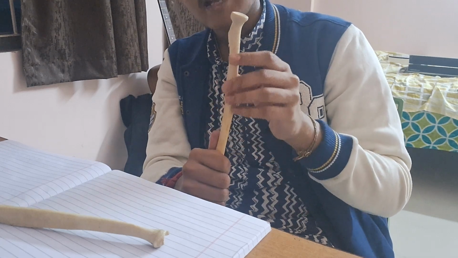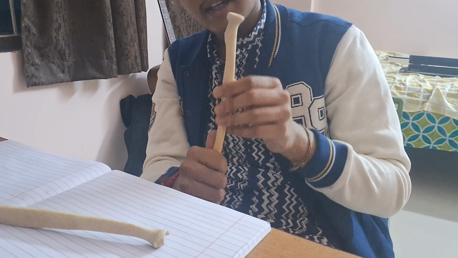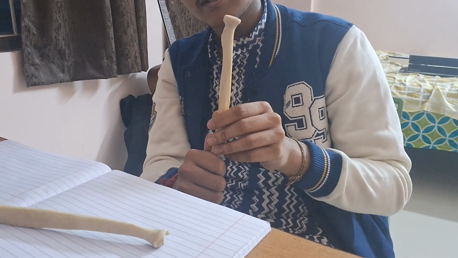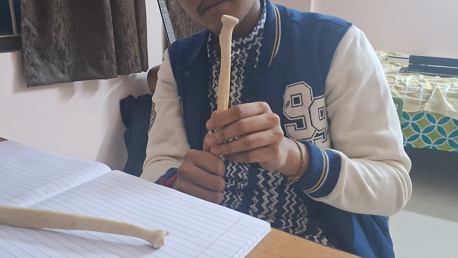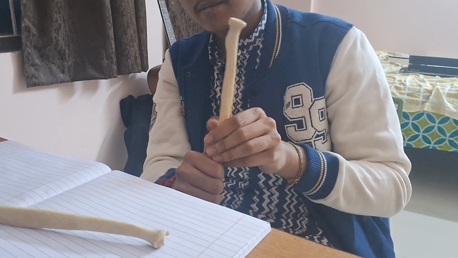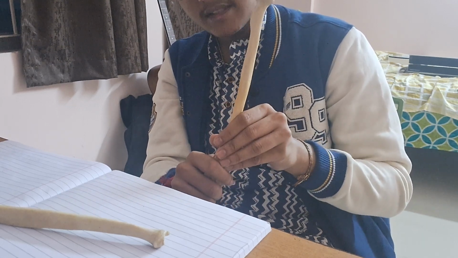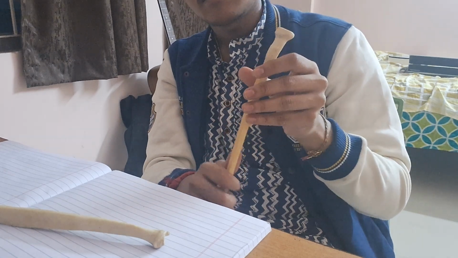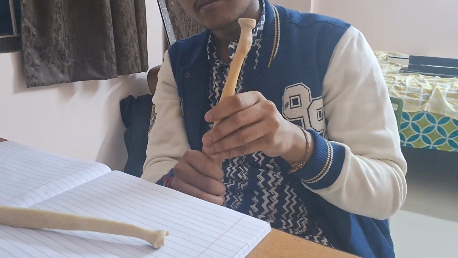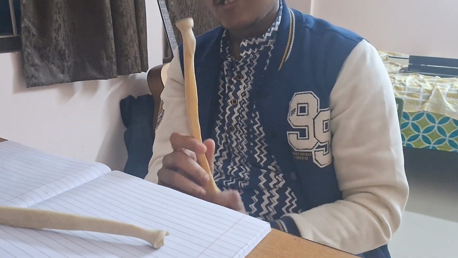The attachment is abductor pollicis longus above and extensor pollicis brevis below, right? Keep this in mind. Very sorry for this inconvenience, right? Now it's okay.